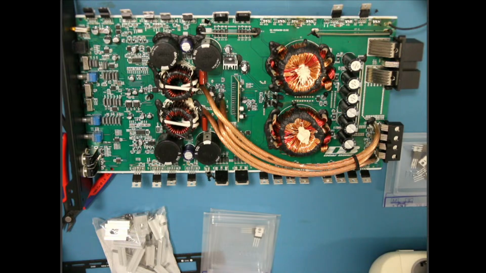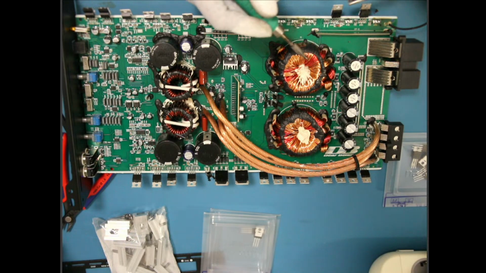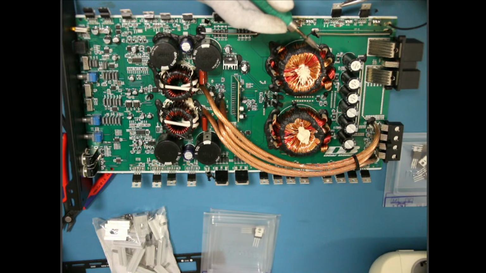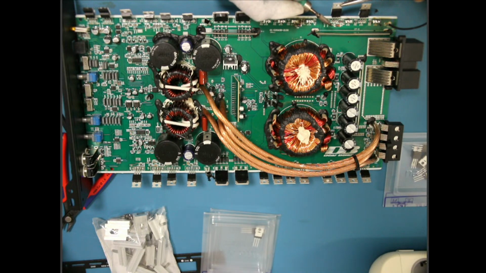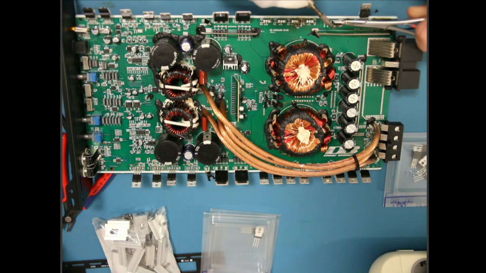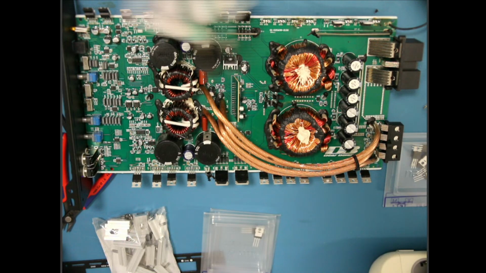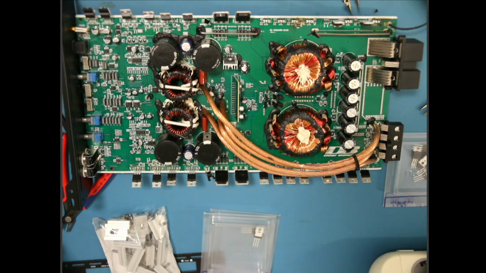Okay. These two seem... Could they have... Should I measure them in circuit just for fun? I don't think I'm gonna leave them in, because even if they're not shorted, that doesn't mean they're okay.